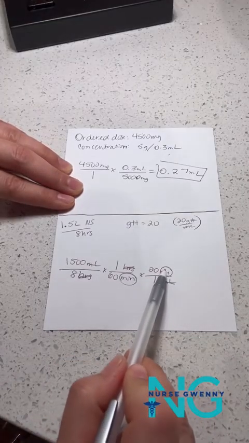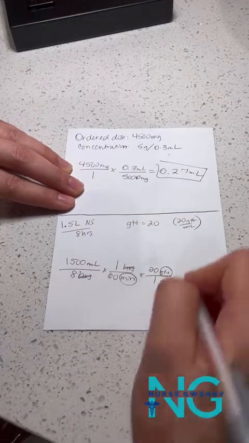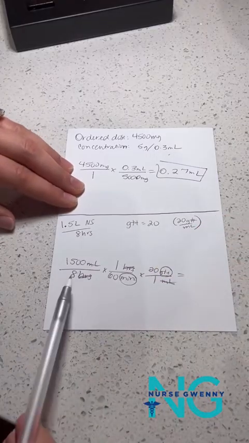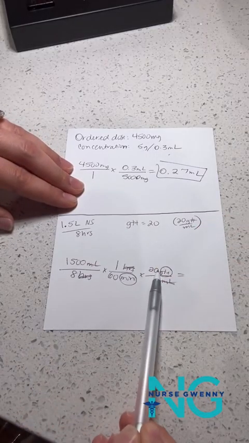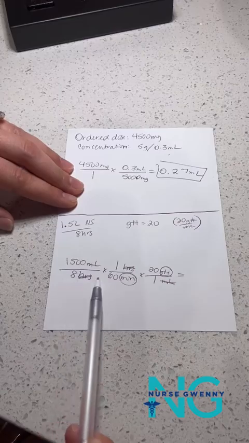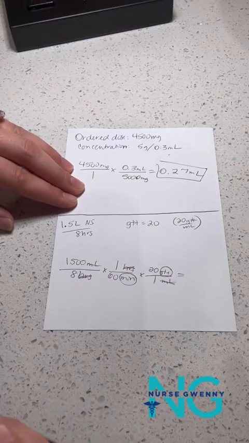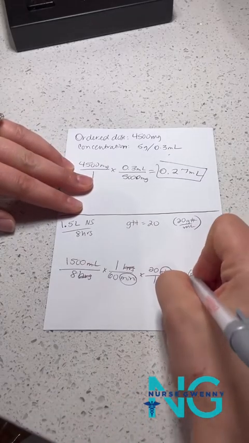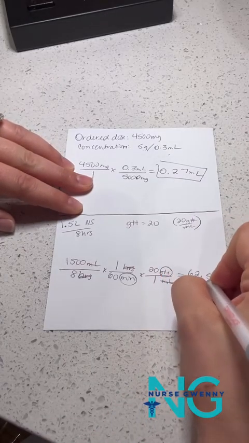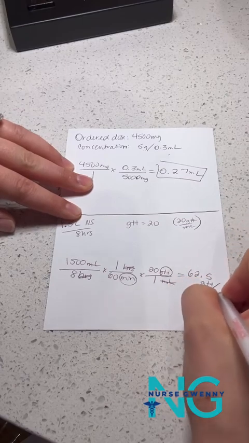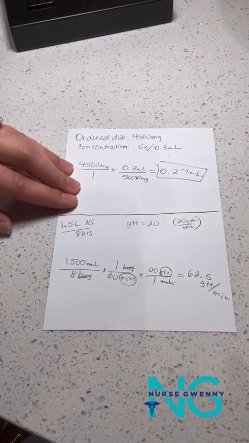Did I want to end up with drops per minute? Heck yeah, I sure did. So I multiply all of that across. I take 1,500 times 20 divided by 8 divided by 60. You can just do all of that in one big run on your calculator or on your phone calculator, and you're going to come up with an answer of 62.5 drops per minute. And there's your final answer on that one.